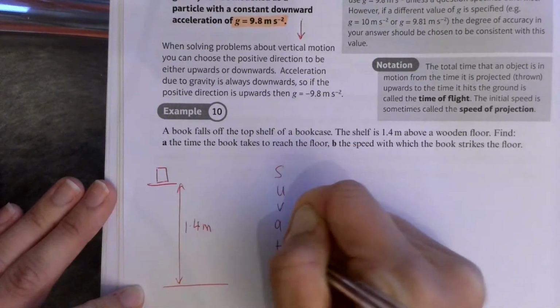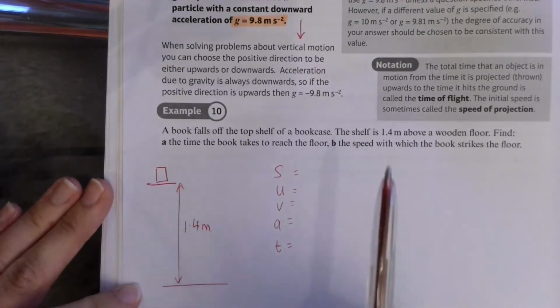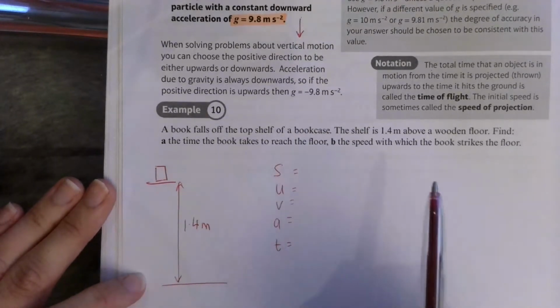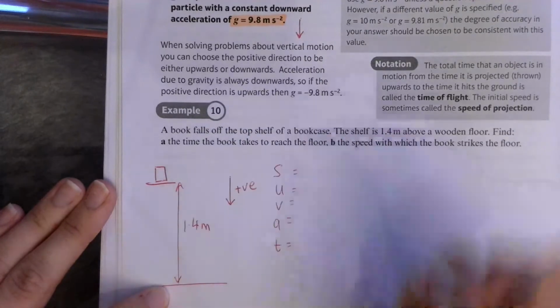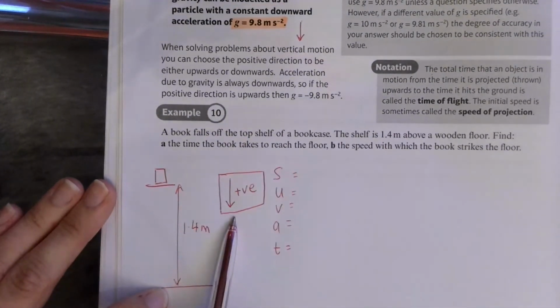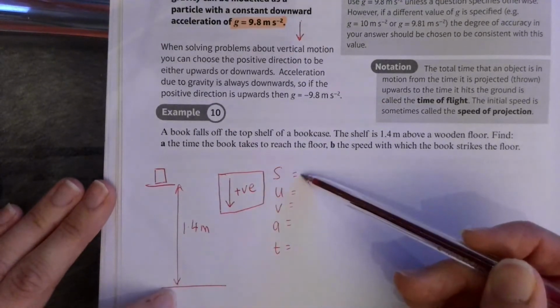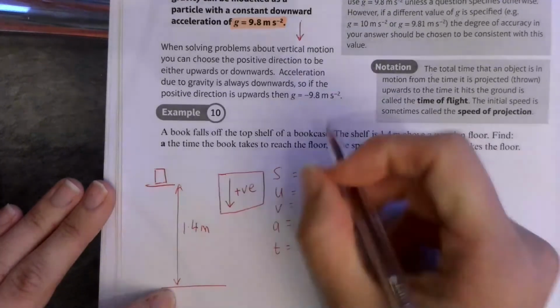Again, writing suvat. With gravity problems, one of the important things to focus on is the direction. So I'm going to take the downwards direction as being positive, and it's always good to write down which direction you are taking as being positive. So here I'm going to say a move downwards is a positive move. So S, the displacement, from the top of the shelf to the bottom of the floor, is 1.4 meters.